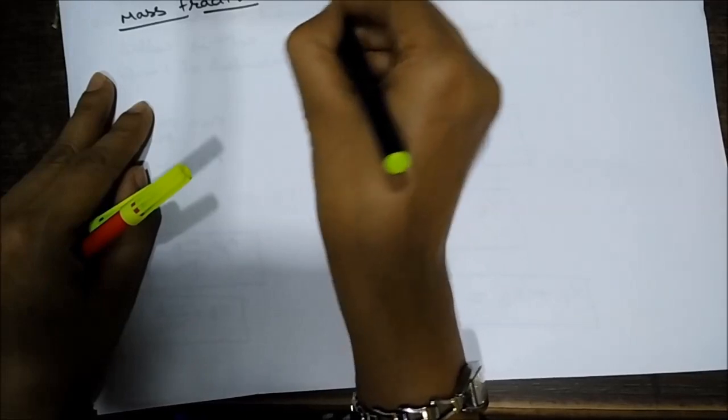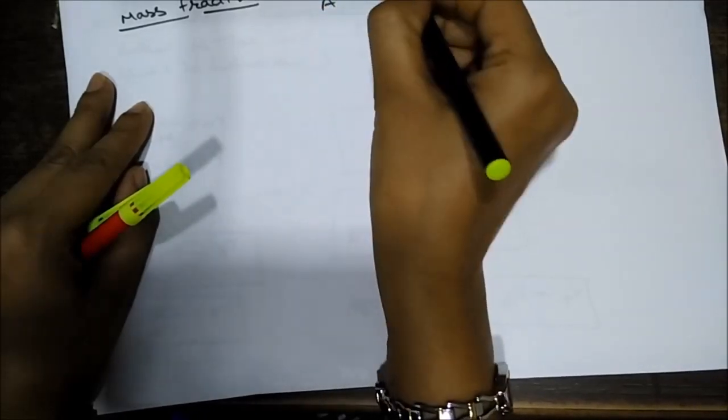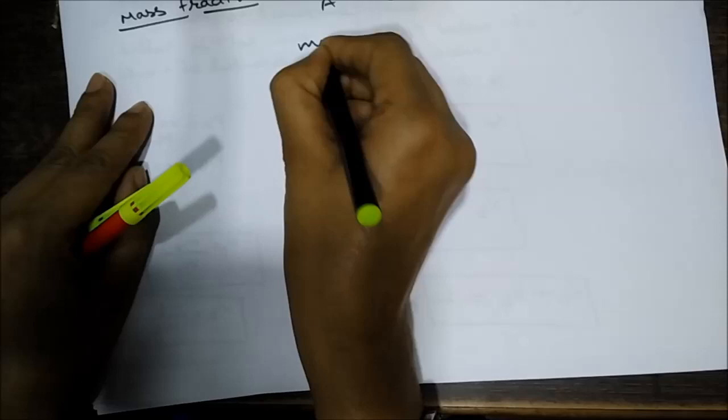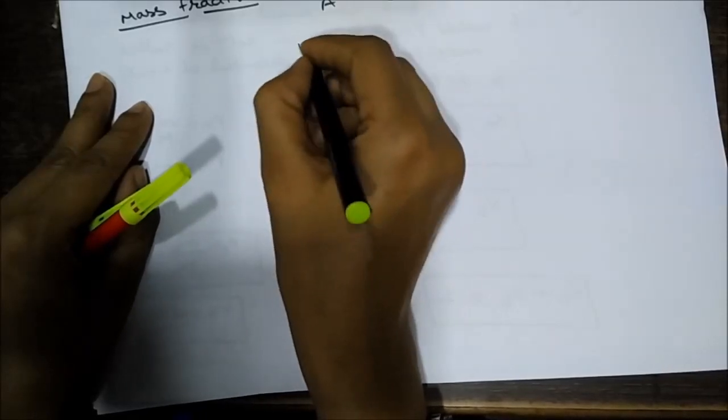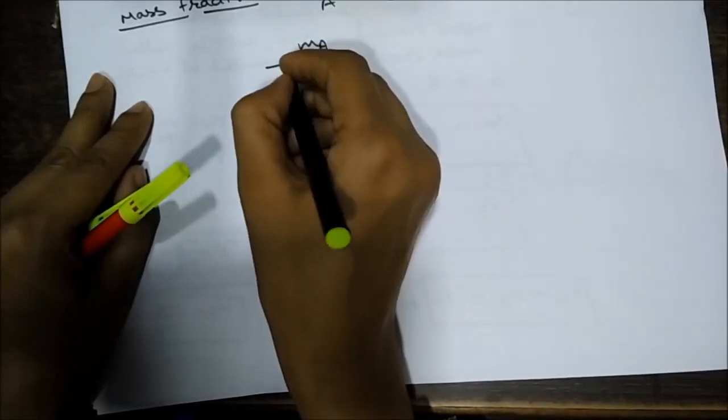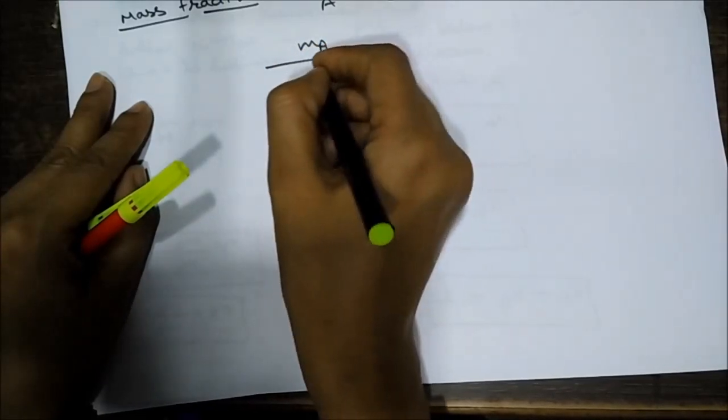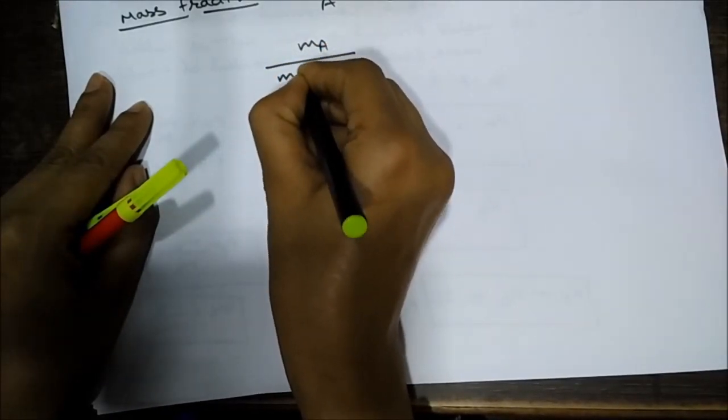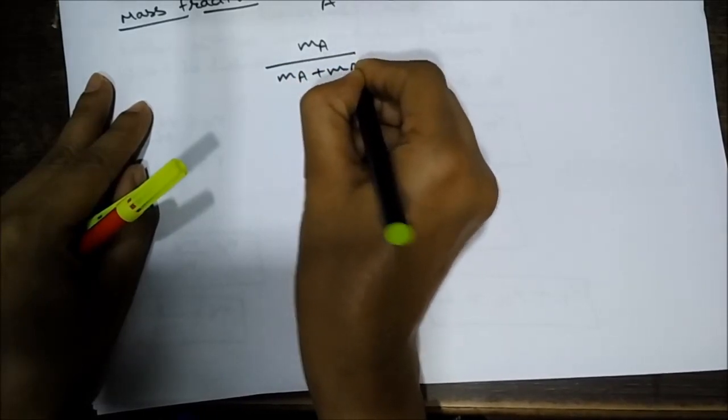Now the next term is mass fraction. The mass fraction of a component in a solution is the mass of that component, A or B, divided by the total mass of the components.